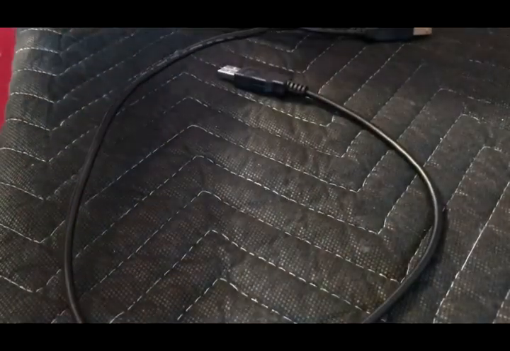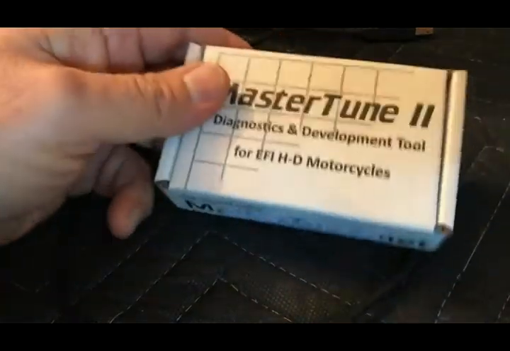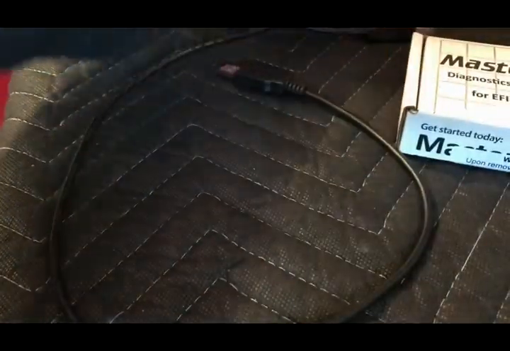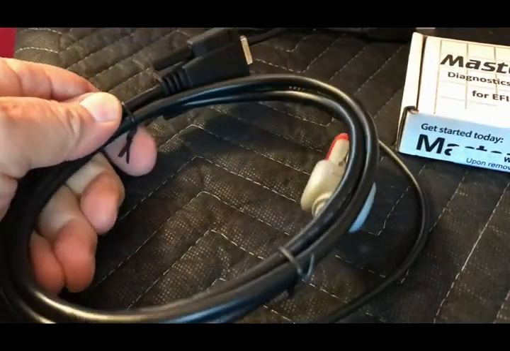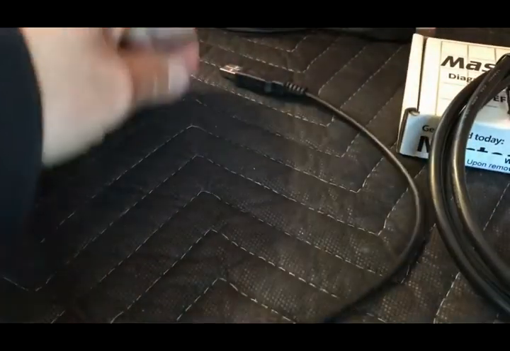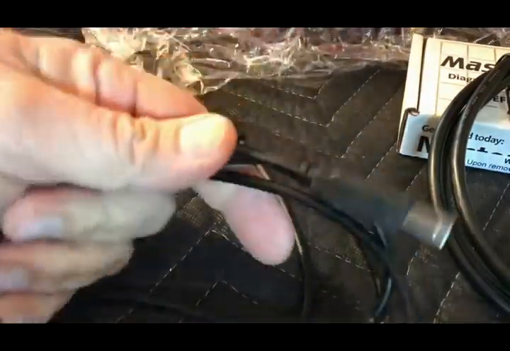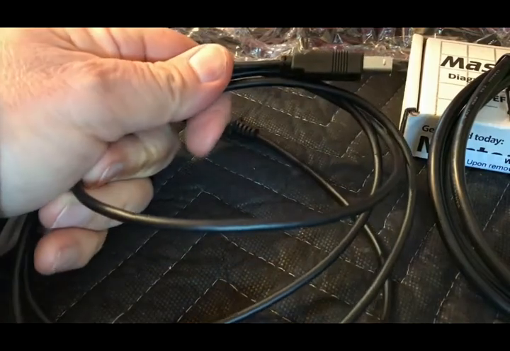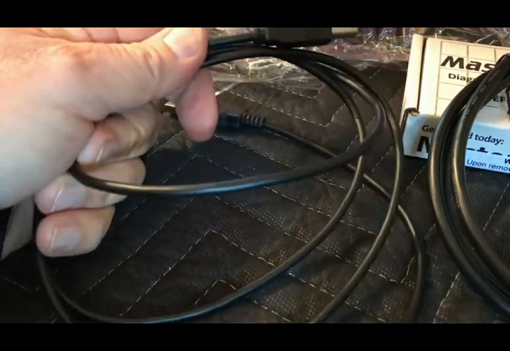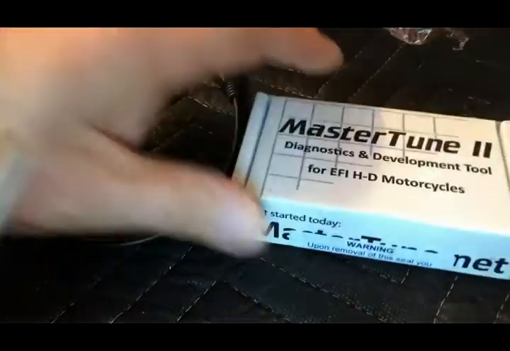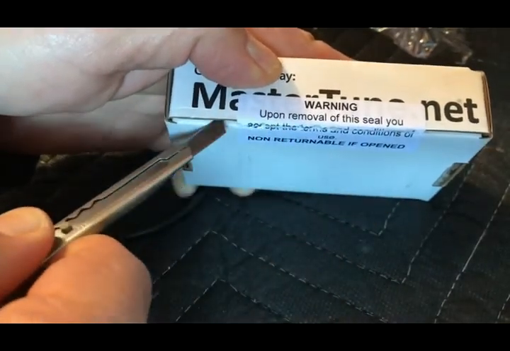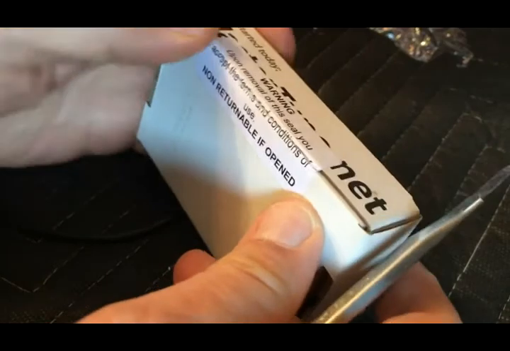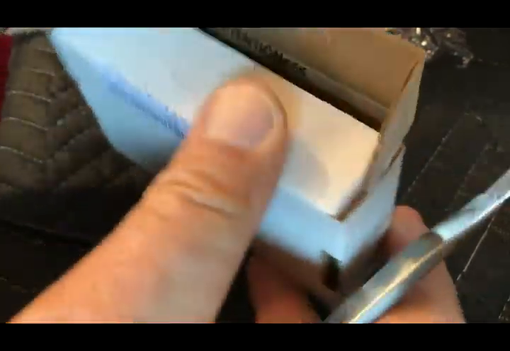So what we've received from Fullsac is the Mastertune module, and we've received a bus cable that'll go from the bike to the Mastertune module, and a USB cable that'll go from the Mastertune module to the computer. And I'll show you exactly how that all gets hooked up. And all of this came with the kit. So let's take a look at what this module is, upon removal of this seal, that means you own it. I own it.